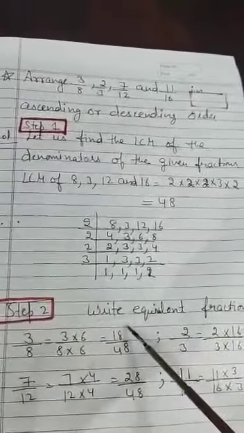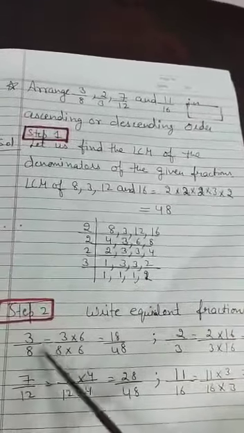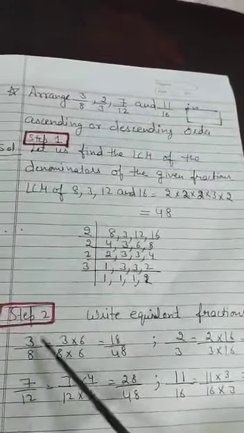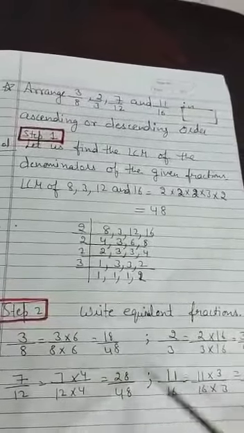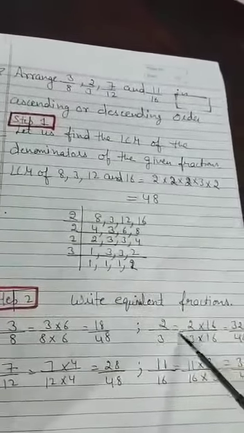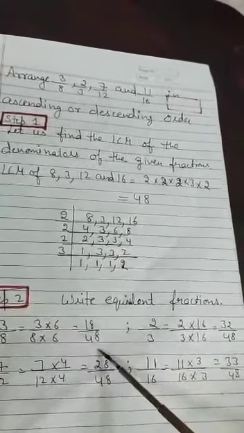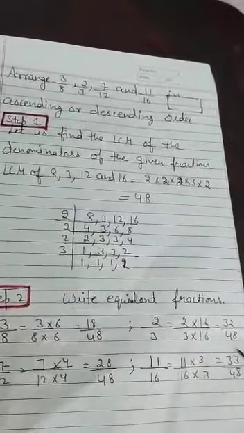Now form equivalent fractions with denominator 48. 3 upon 8, 8 into 6 is 48, so we multiply by 6. Similarly, here 4, here 3 and here 3. So 18 upon 48, 32 upon 48, 28 upon 48, 33 upon 48.